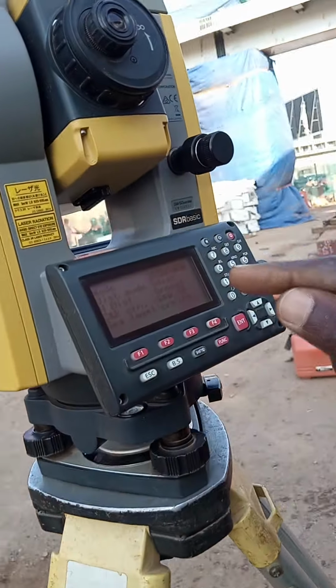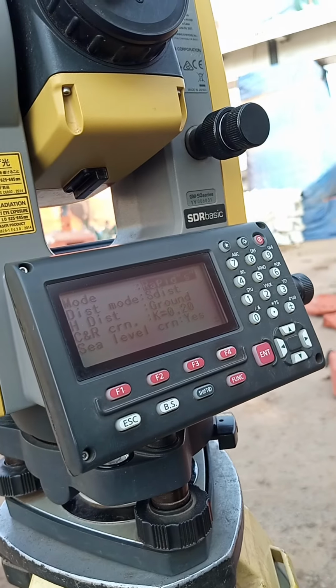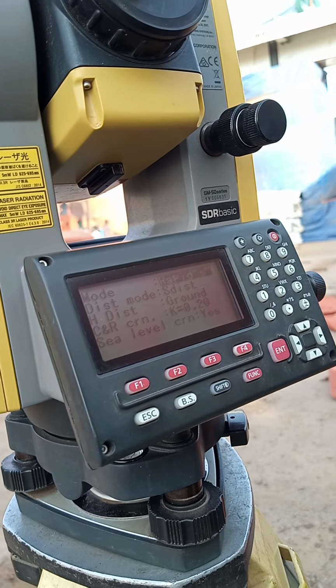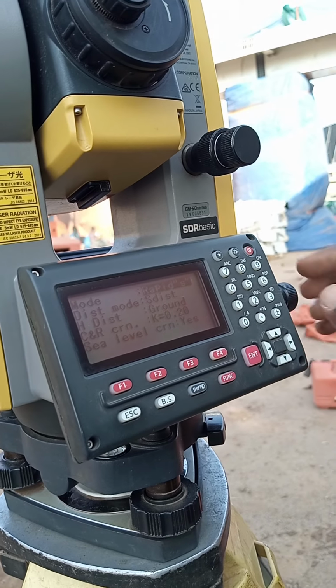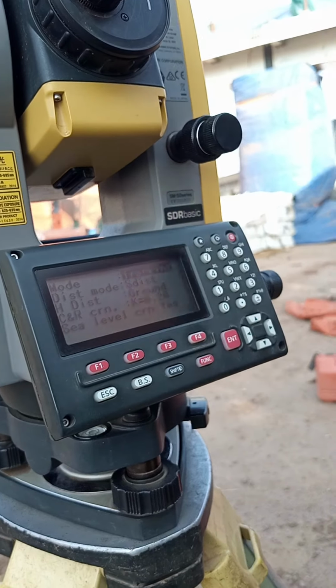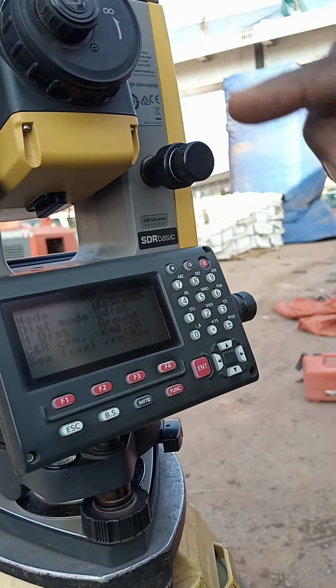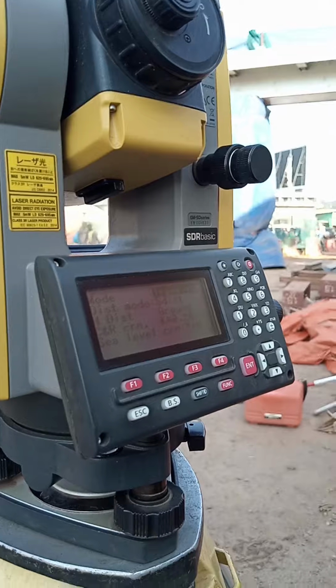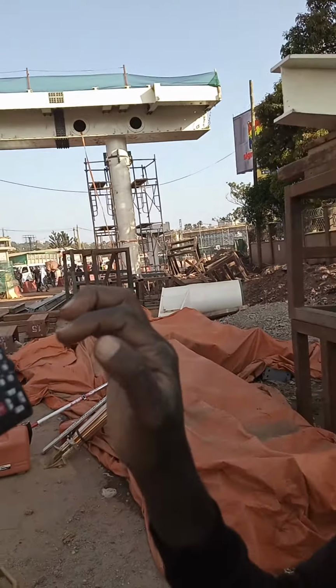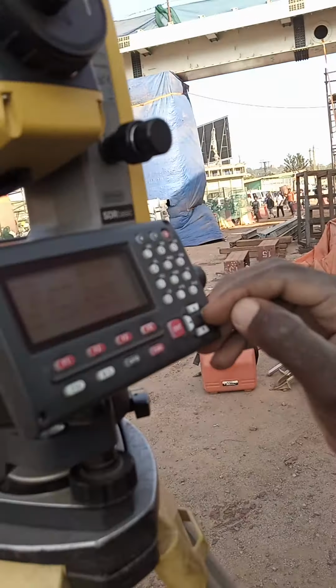When you put it at rapid single, it measures like 3 times, one time very fast, and it displays. But tracking, it continues tracking the prism. It does not stop. When you move the prism, it just remains tracking, looking for the prism, then to measure.